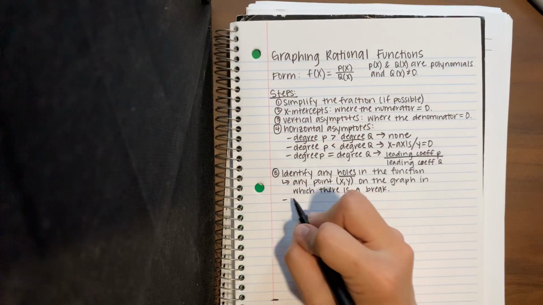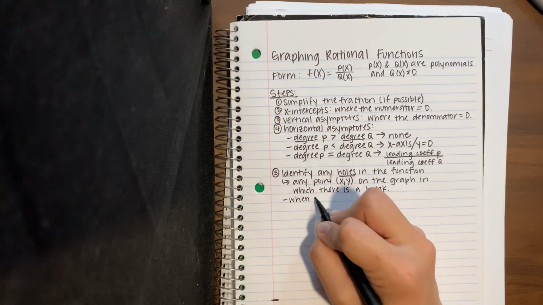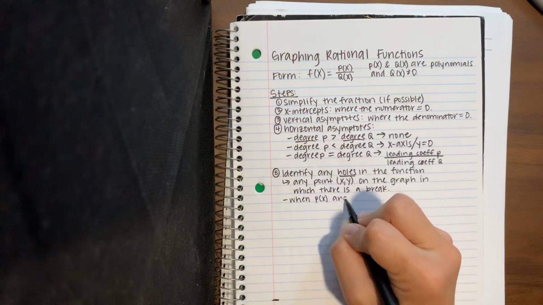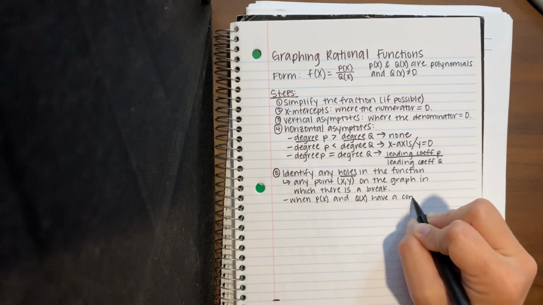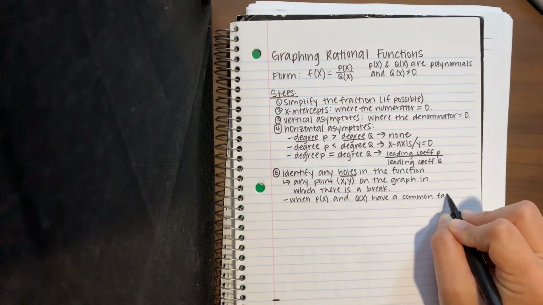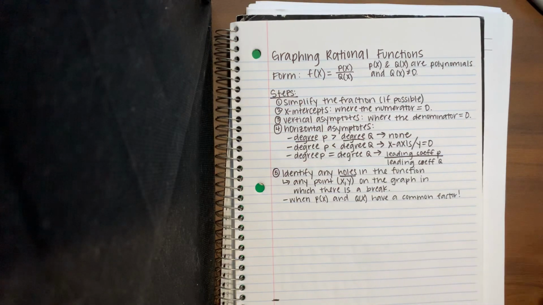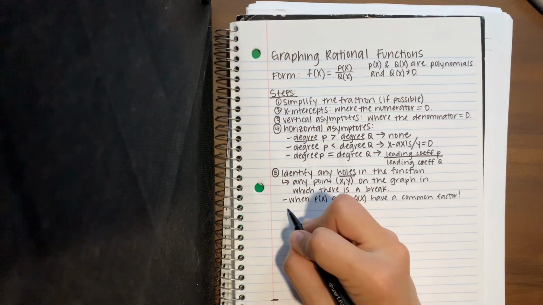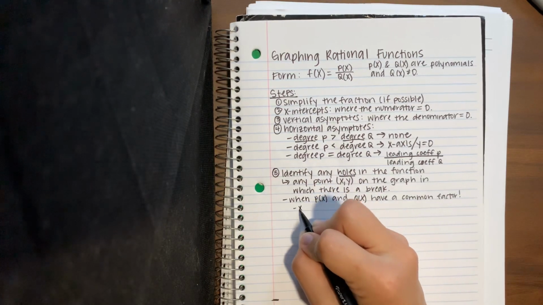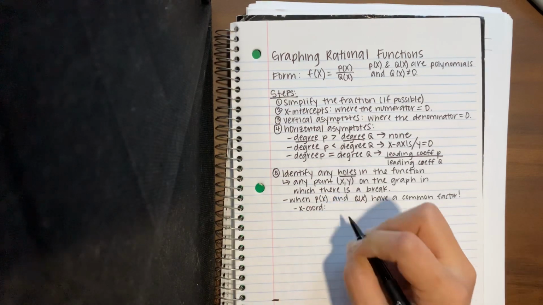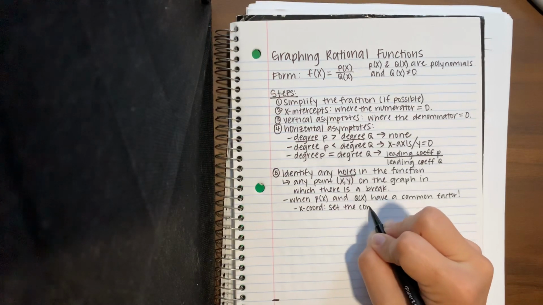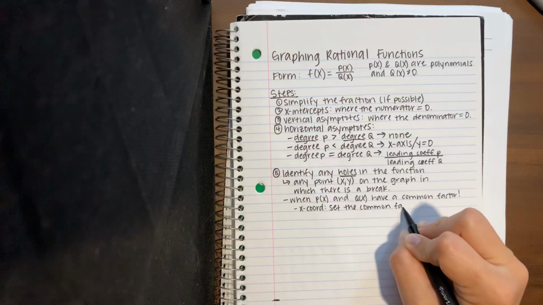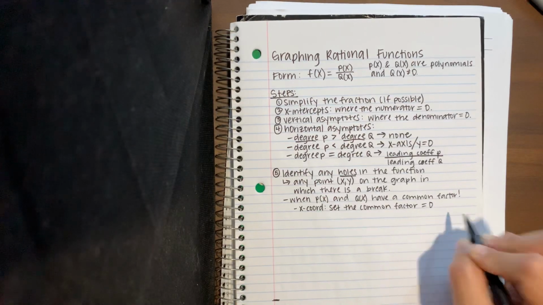Now, holes occur when p of x and q of x have a common factor, which is why it's so important to factor those things when you're first given the problem. To find the hole, to get the x coordinate, you set the common factor equal to 0 and solve.